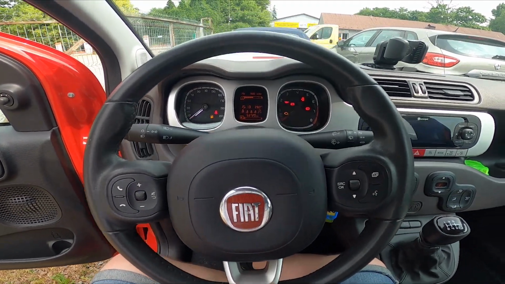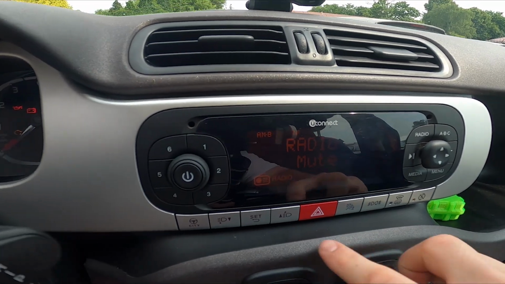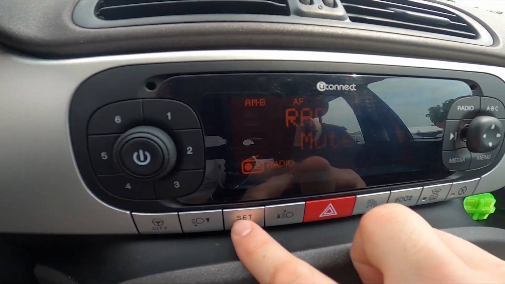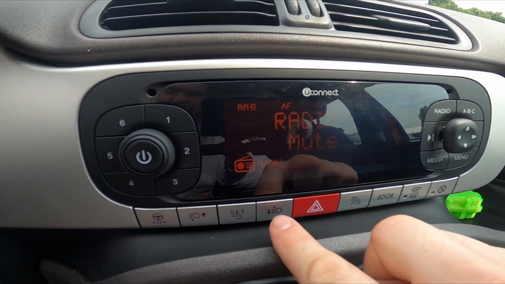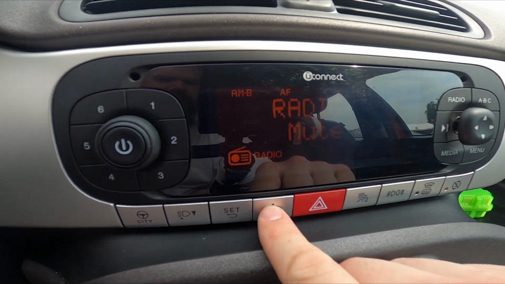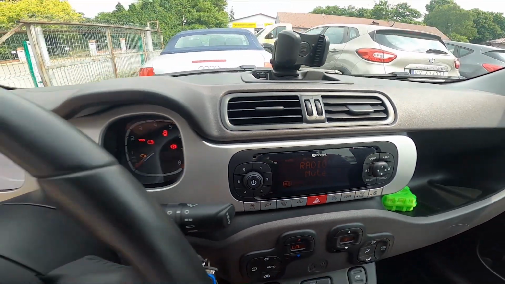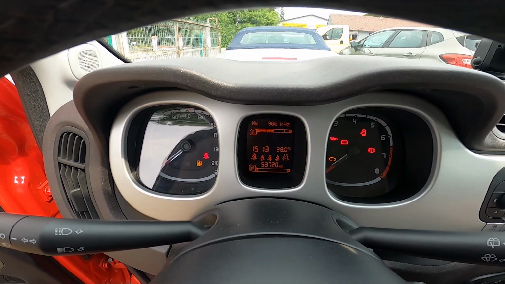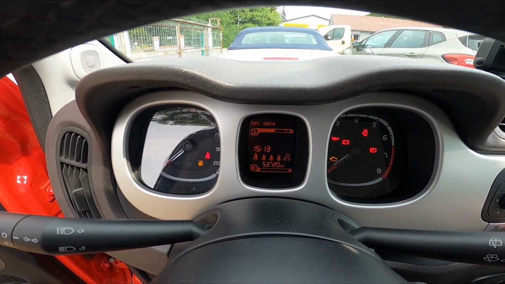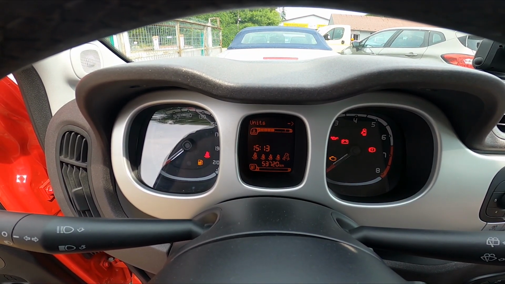In the beginning, let's take a look in the center of the car. Use the set button to enter the menu and press this and this button to navigate through it. Press the set button again to confirm. So let's enter the menu, scroll down and go to units.